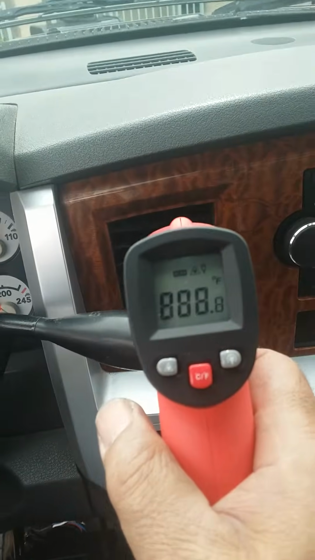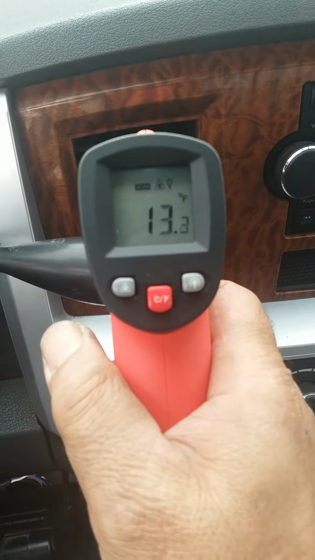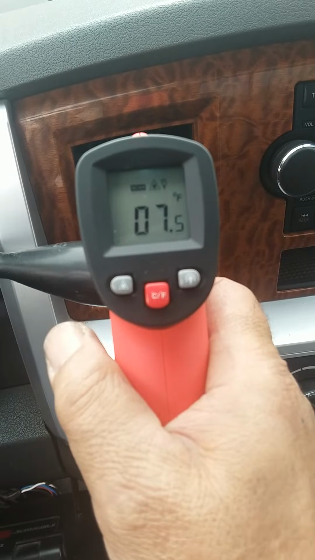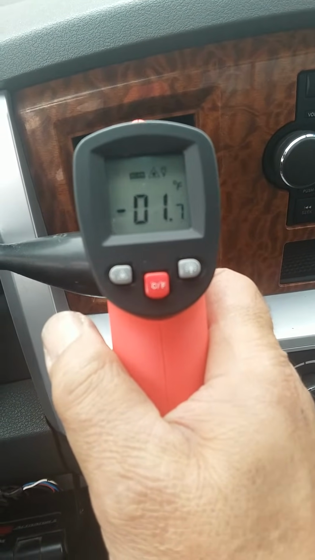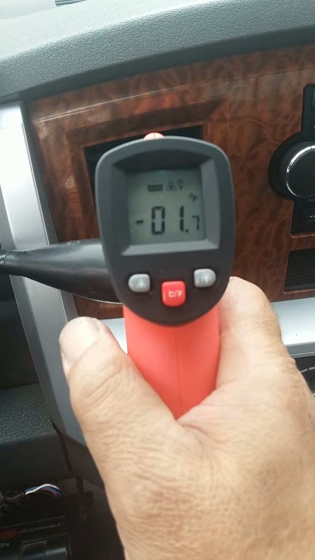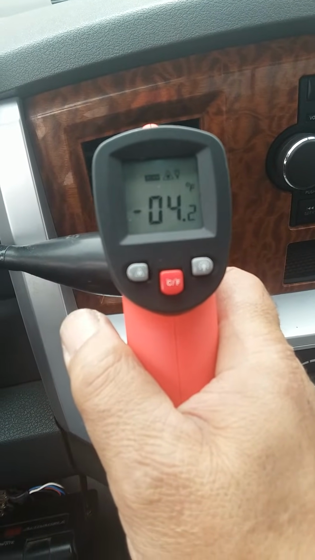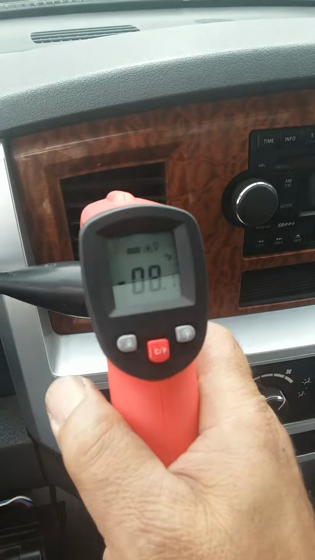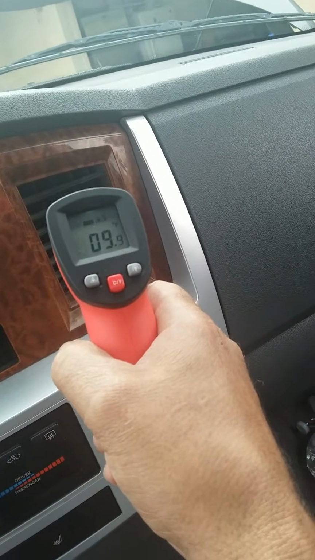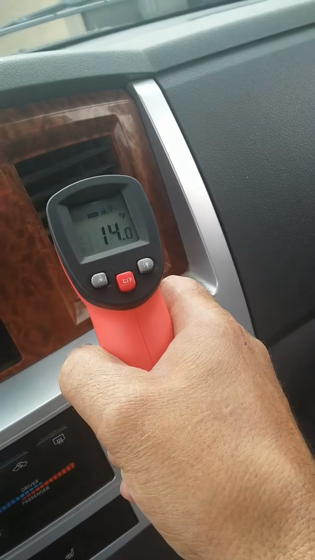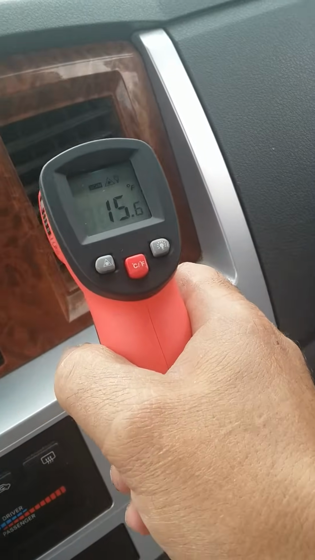So let's go back and see what we got. You know, as you see, it's down, it's falling. The left side, again, is much colder than the right. And now it's below zero. Below, and it keeps going. And it's very cold. My hand is freezing, so I gotta move it. This side, it's working normally. So that's about as good as it's gonna get. I'm gonna turn the compressor off.